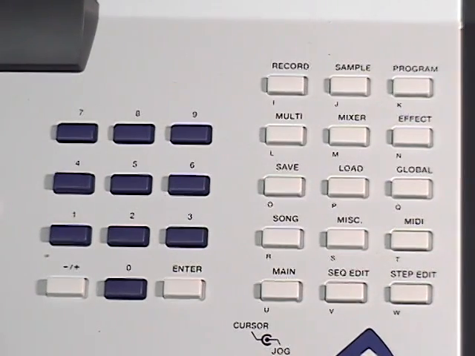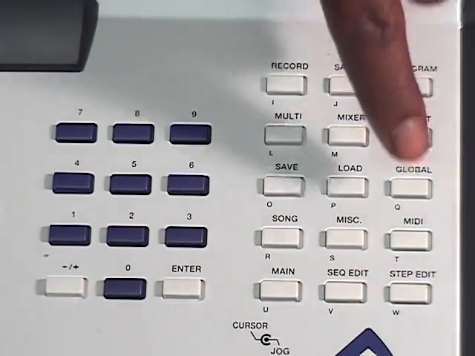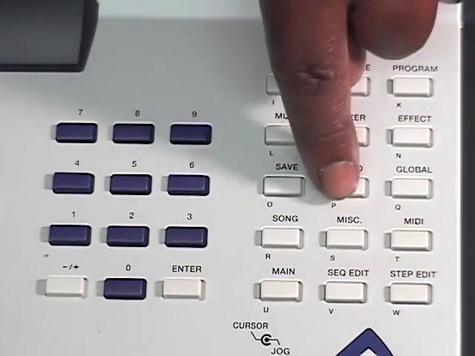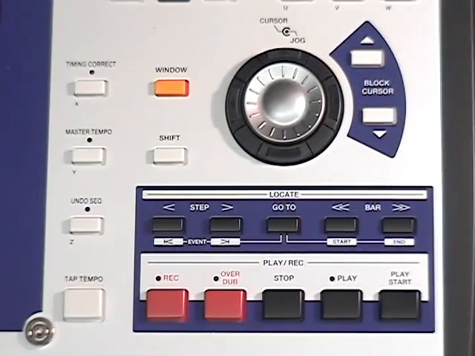All designed to help you get through certain modes in your machine. In case you want to go from recording, you may want to go to MIDI. You may want to go to, let me save this data now. It's really great. Now here, in our control section, we have, first of all, our timing correction key.